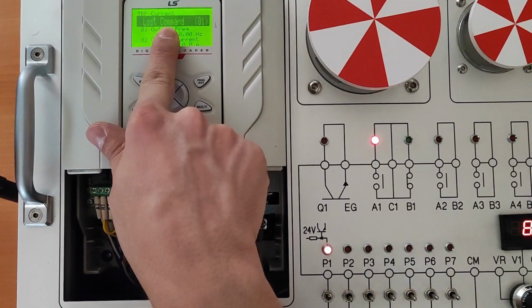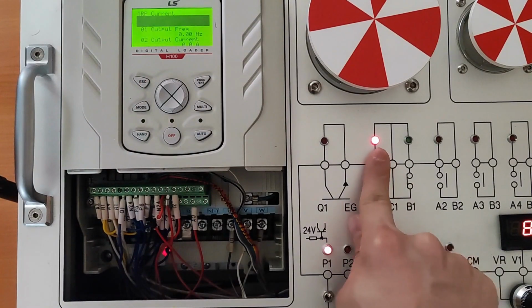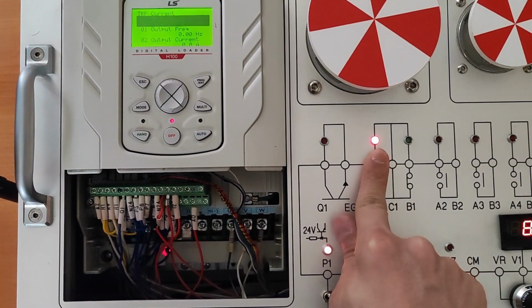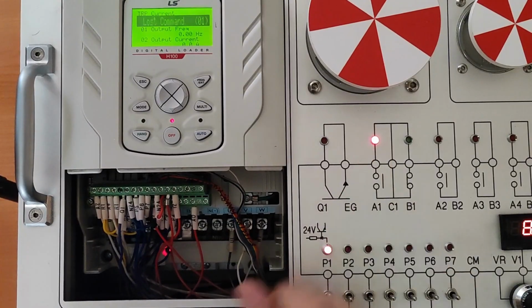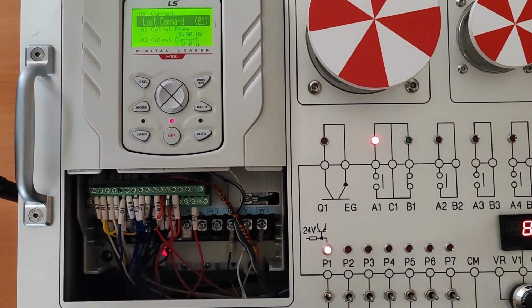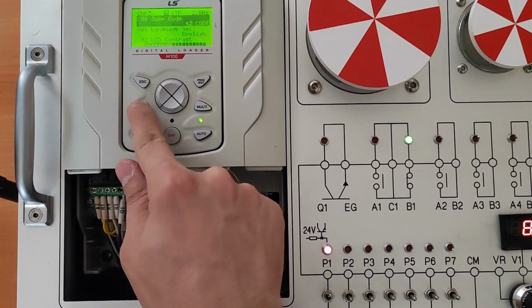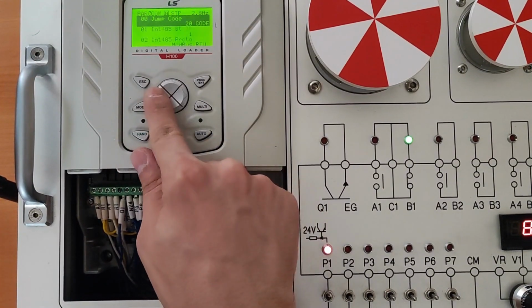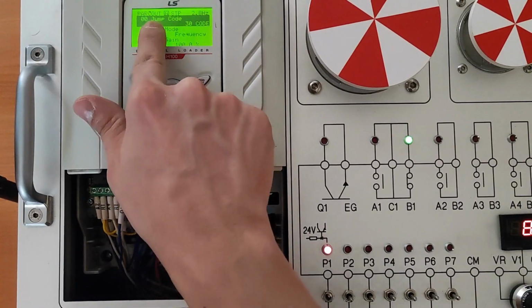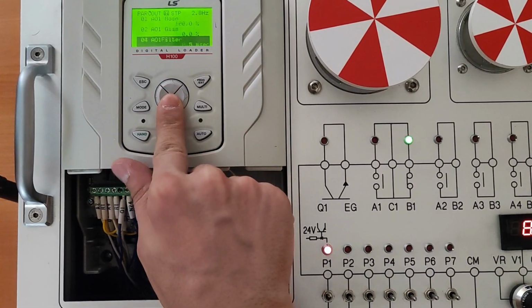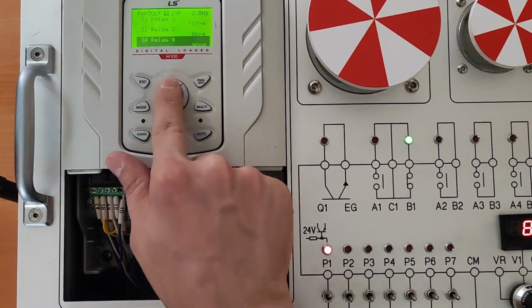It gives the command and then immediately activates the relay that I have previously defined for the loss command. We mentioned earlier that in order to define the relay settings, we first need to enter the OU parameter group, or in other words, the OUT group, specifically parameter 31, which is related to the first relay.